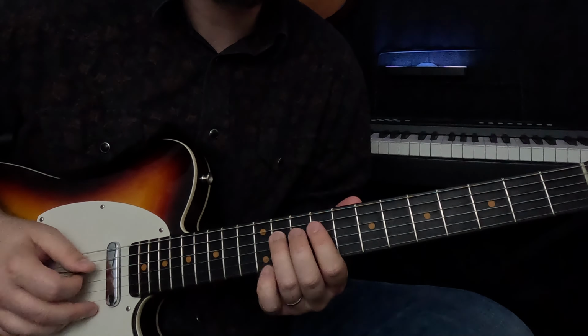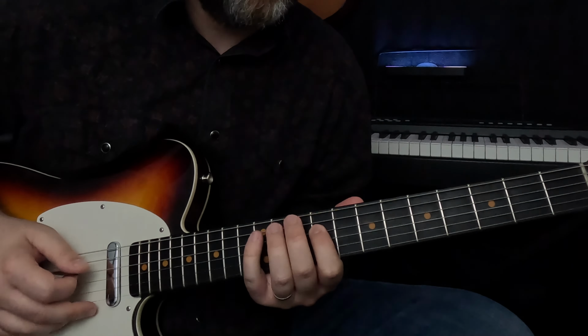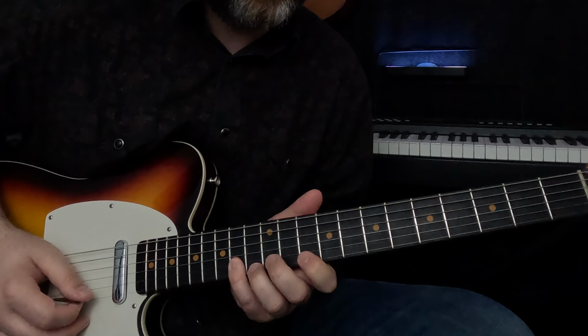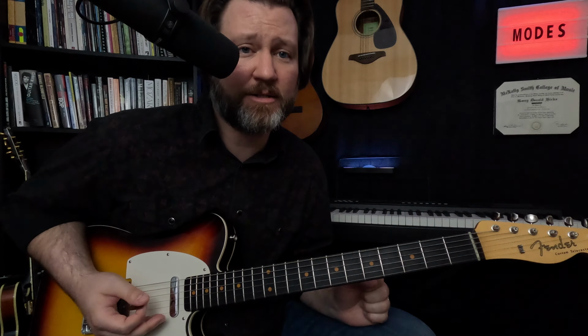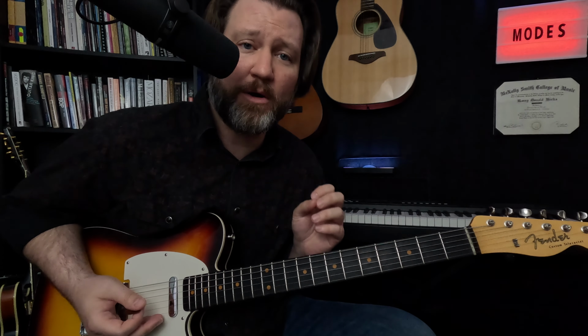So what I'm doing, I'm moving around to each one of these patterns, and I'm trying to find where that melody is located all over the neck. It's such a good exercise. All of this stuff is going to be totally worth it.